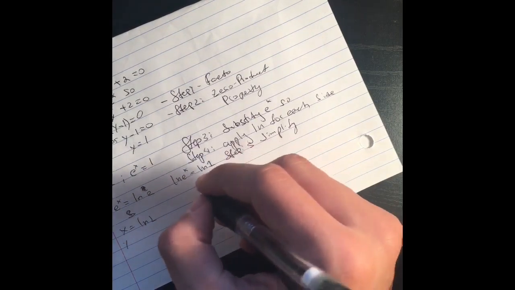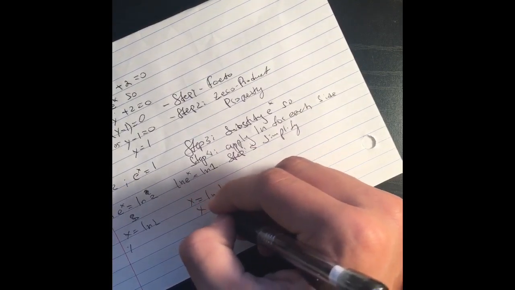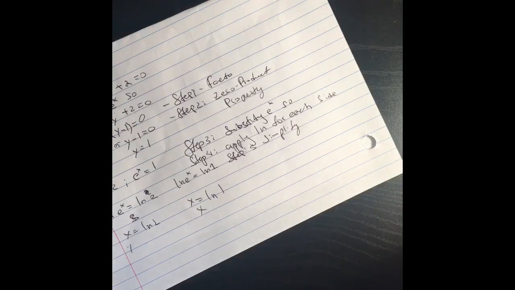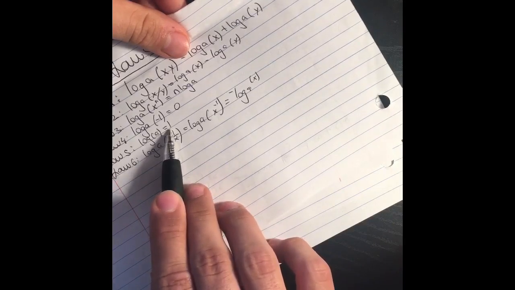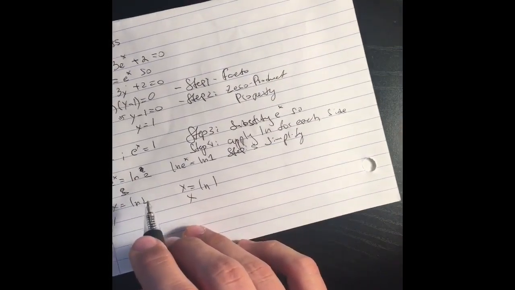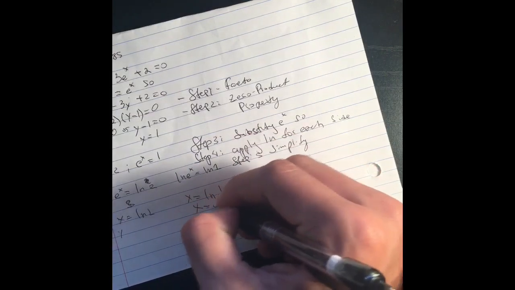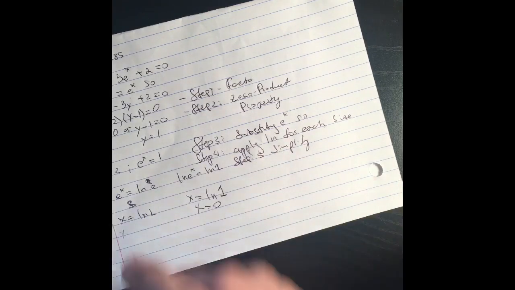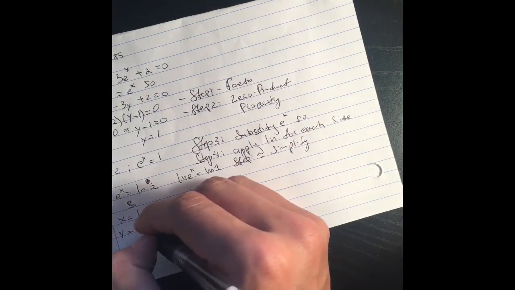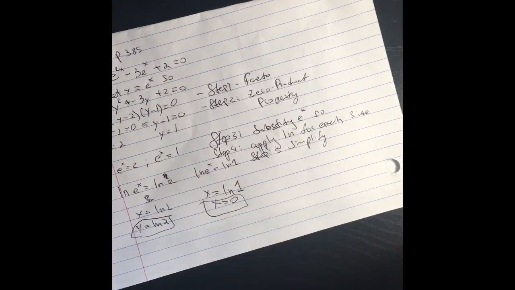And the other one would be x equals ln 1. Since we can use the law that says log of 1 equals 0, therefore x will be equal to 0. Okay, so this is our final answer. 2 final answers: x equals ln 2 and x equals 0.